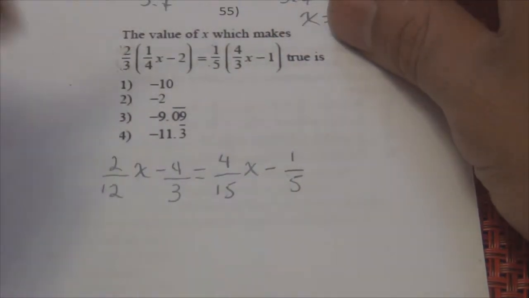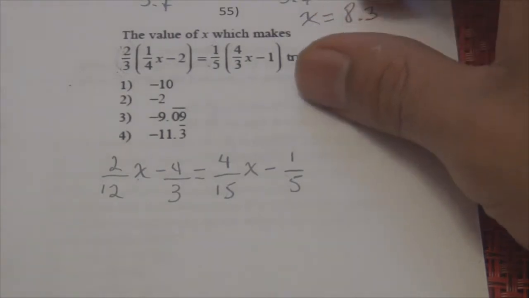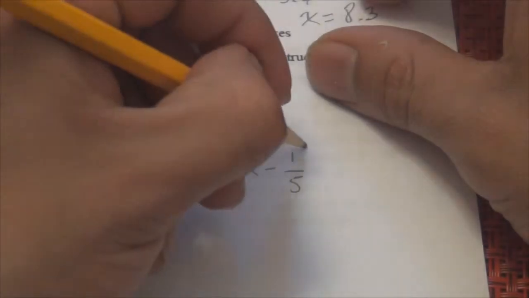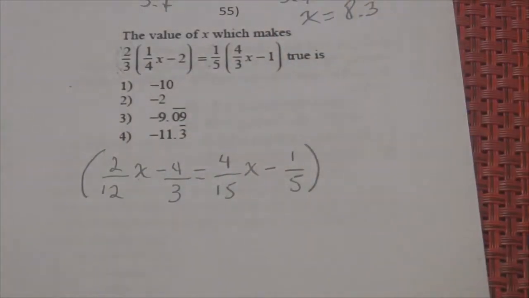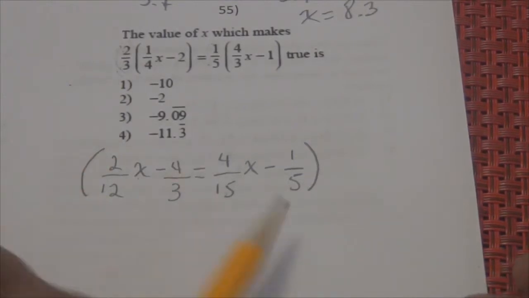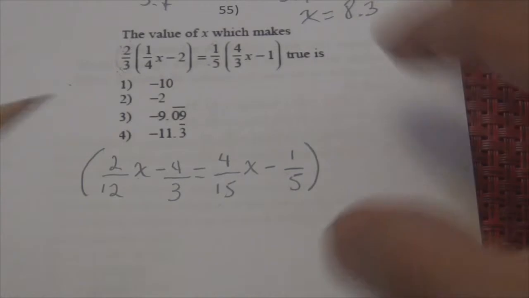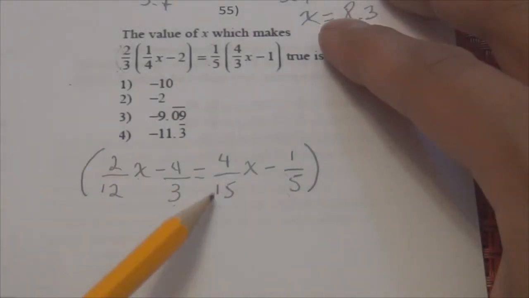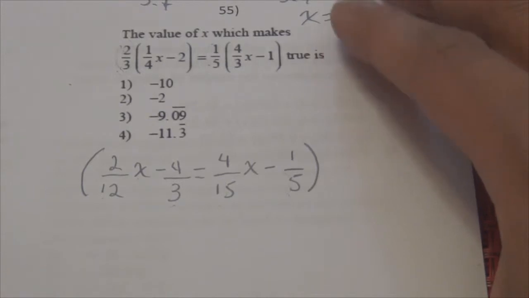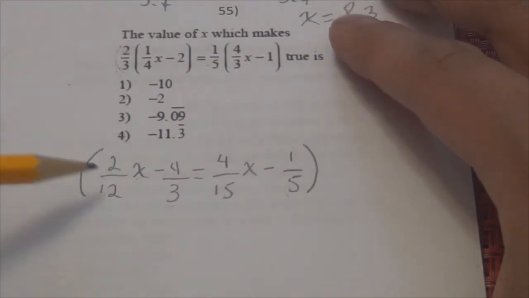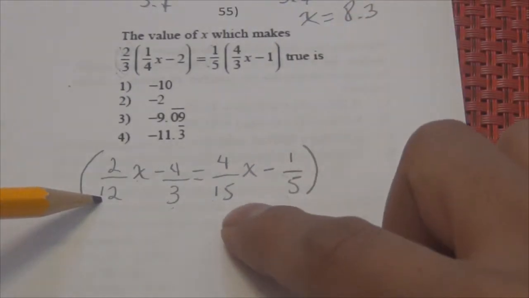And now, the next rule, what is the second rule? Do I have fractions? Yes, so multiply everything by the common denominator. What is the common denominator? I have no idea. I have the numbers 12, 3, 15, and 5. I know that 3 goes into 12. I know that 5 goes into 15. So how am I going to get rid of all these denominators? 12 and 15. Is there a number that 12 and 15 have in common in the times tables?